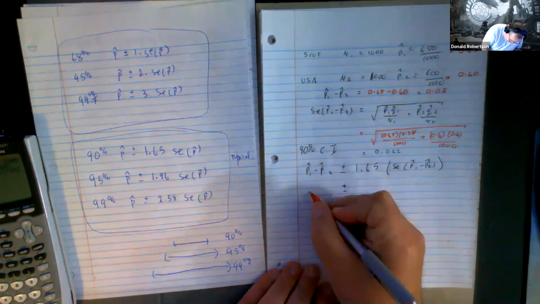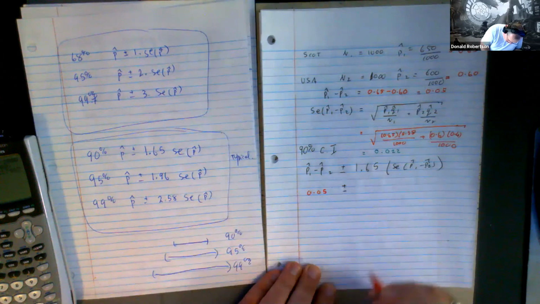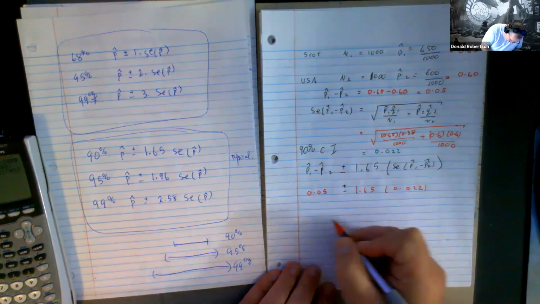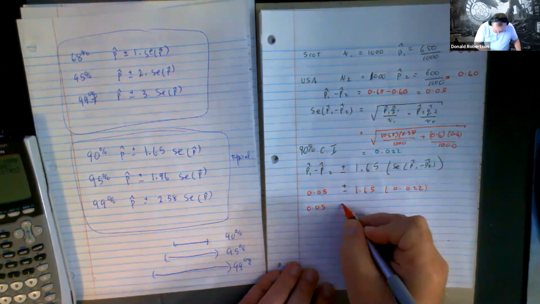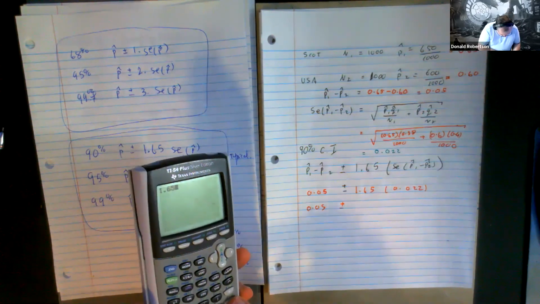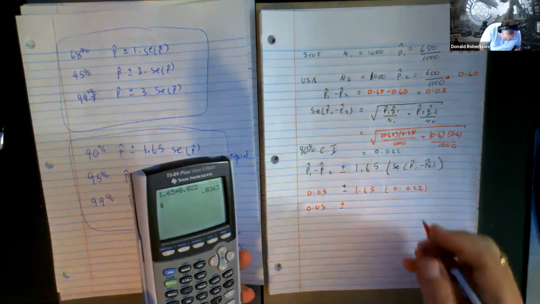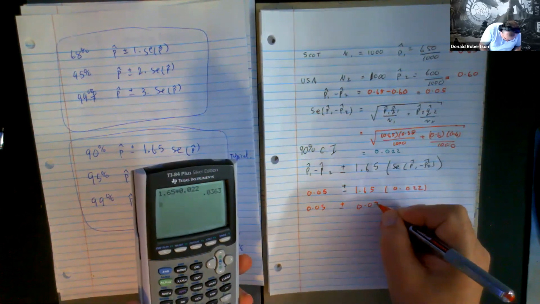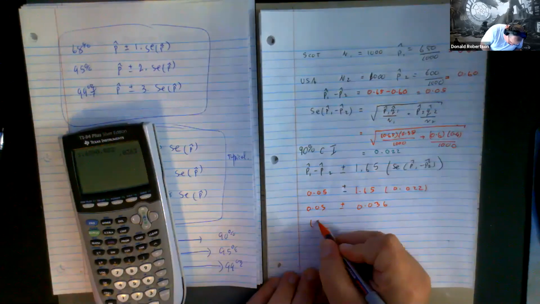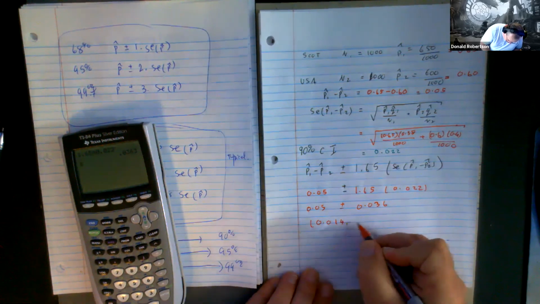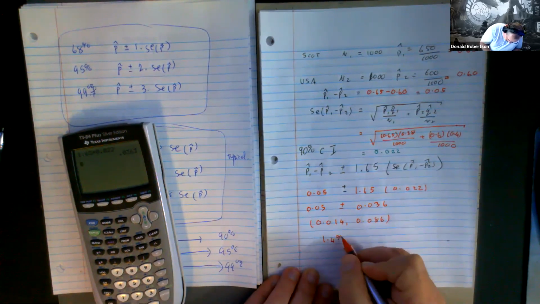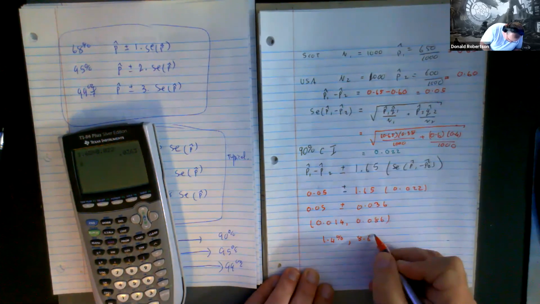So it's 0.05 with a 1.65 times 0.022. A 1.65 multiplied by 0.022 comes out to be 0.036 to my usual 3 decimal place rule. So that's 0.014 or 0.086, which is 1.4% all the way up to maybe 8.6%.